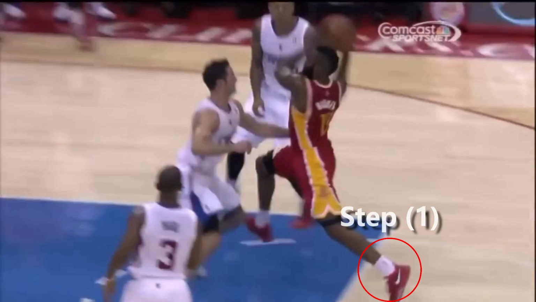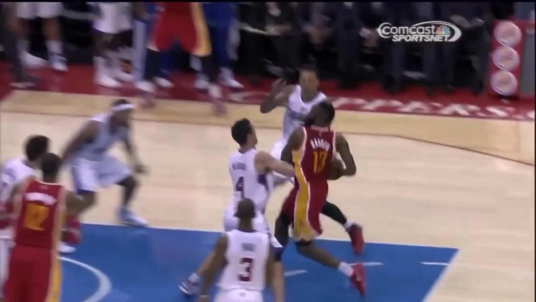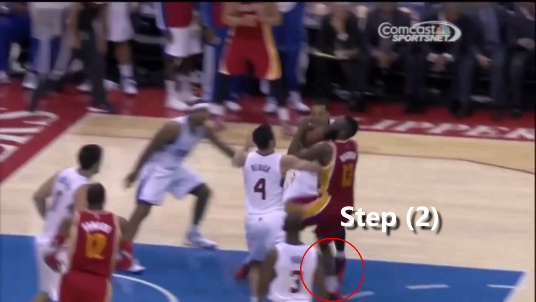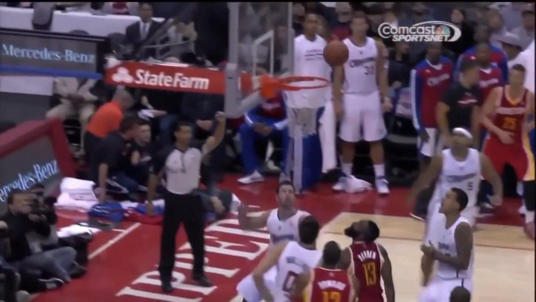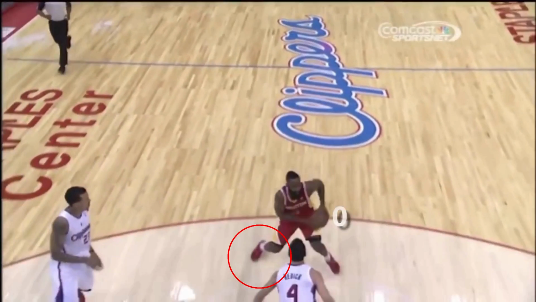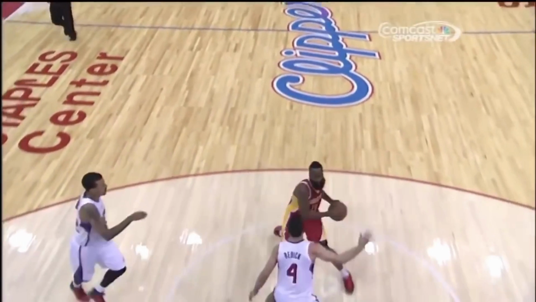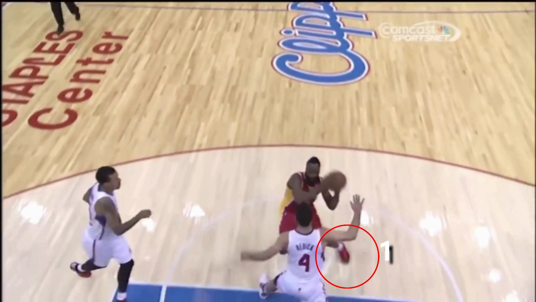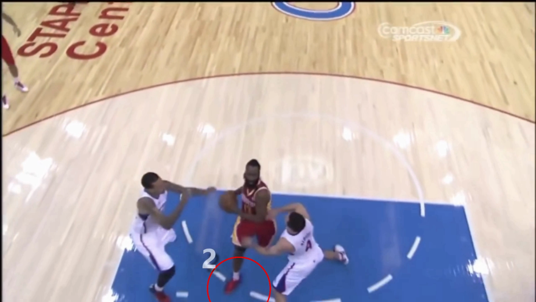He picks up the ball. This is step number 1. You can take 2 steps, remember. And now step number 2. This is how we usually see the gather provision used. Let's see it again in slow motion. Gathering the ball is ending the dribble. So 0 step. Step 1. And step 2. In the old days this would have been a travel, but nowadays this is legal with the gather provision.